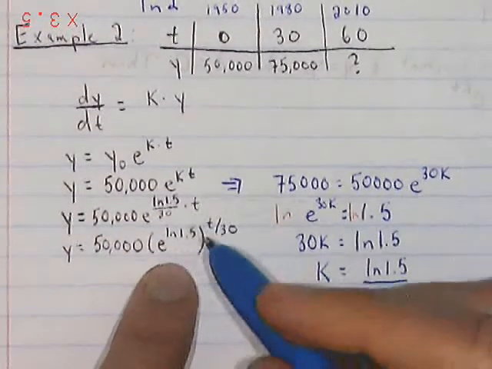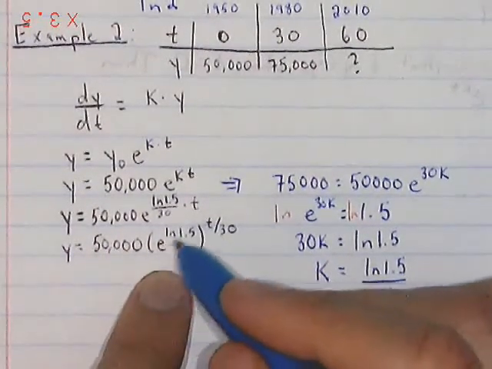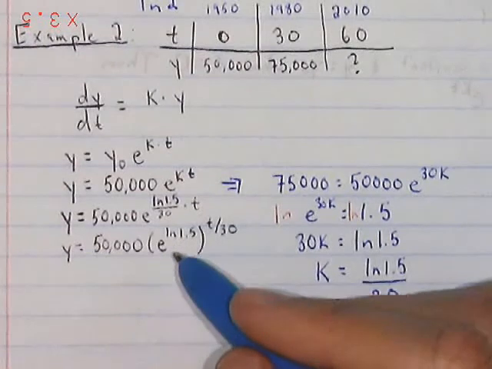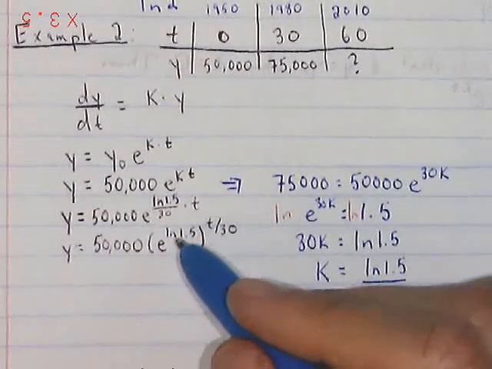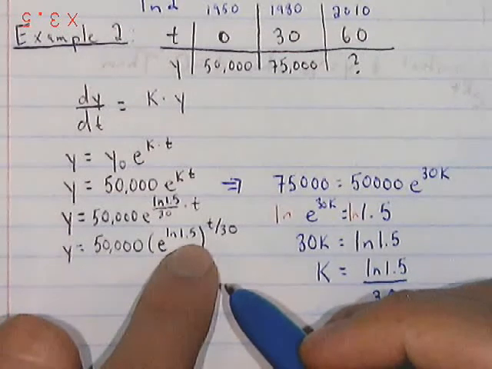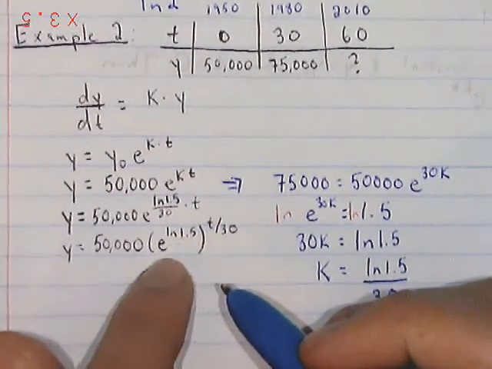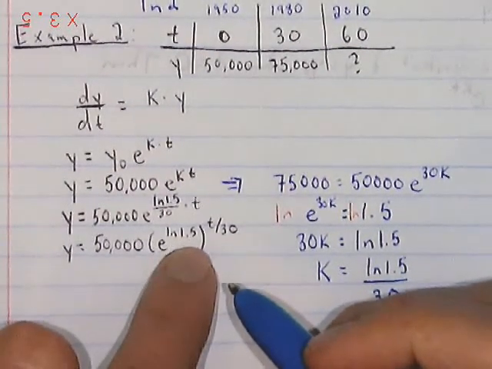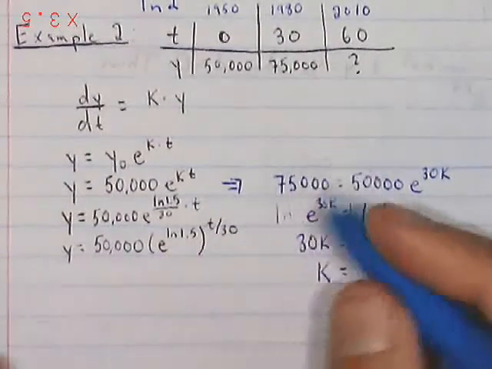And then we get to apply this inverse property of the natural exponential and the natural log, and say that e to the ln of anything is that anything. So e to the ln of 1.5 has to be 1.5.